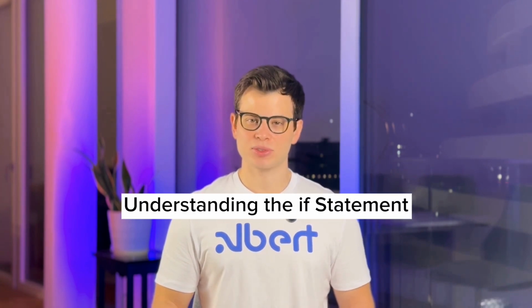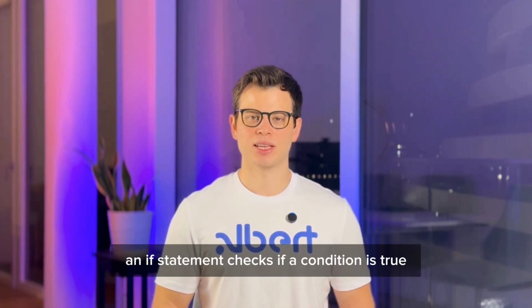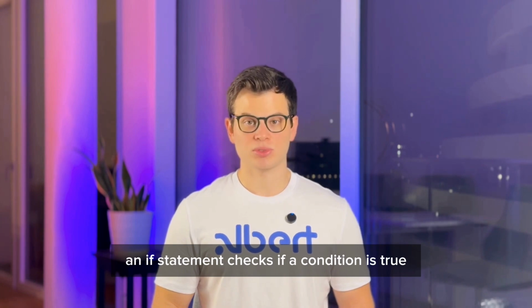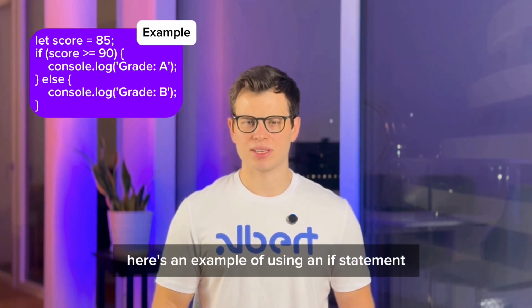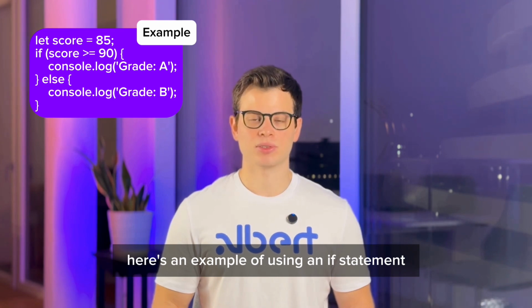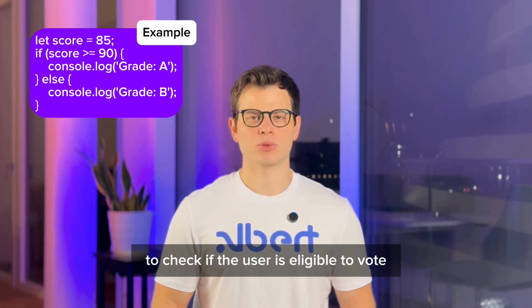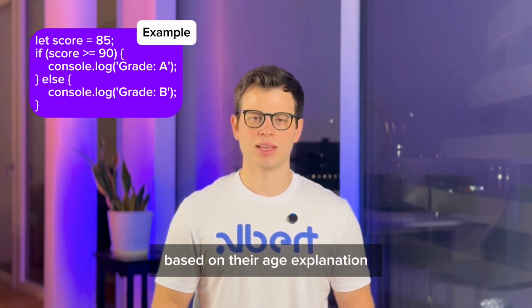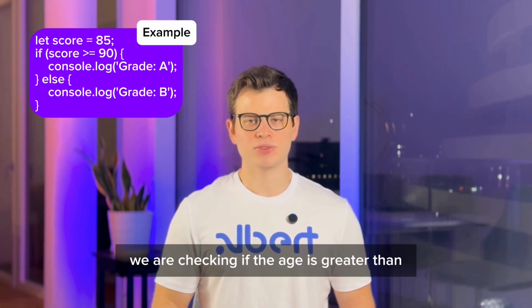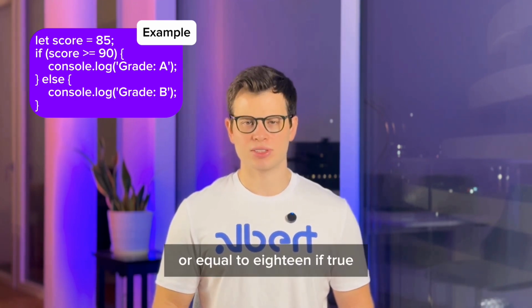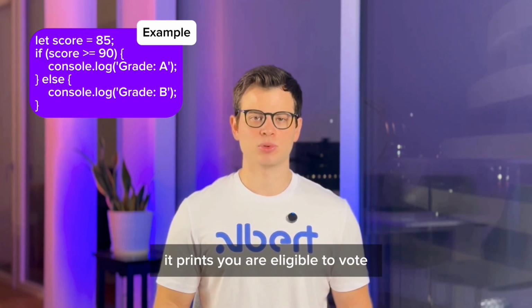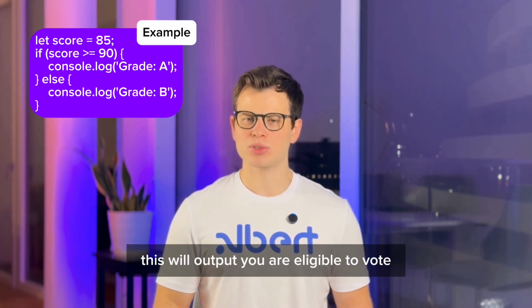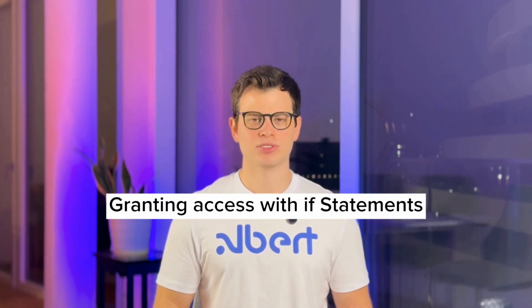Understanding the if statement. An if statement checks if a condition is true, and if so, runs the corresponding block of code. Here's an example of using an if statement to check if the user is eligible to vote based on their age. Explanation: we are checking if the age is greater than or equal to 18. If true, it prints, "You are eligible to vote." This will output, "You are eligible to vote."